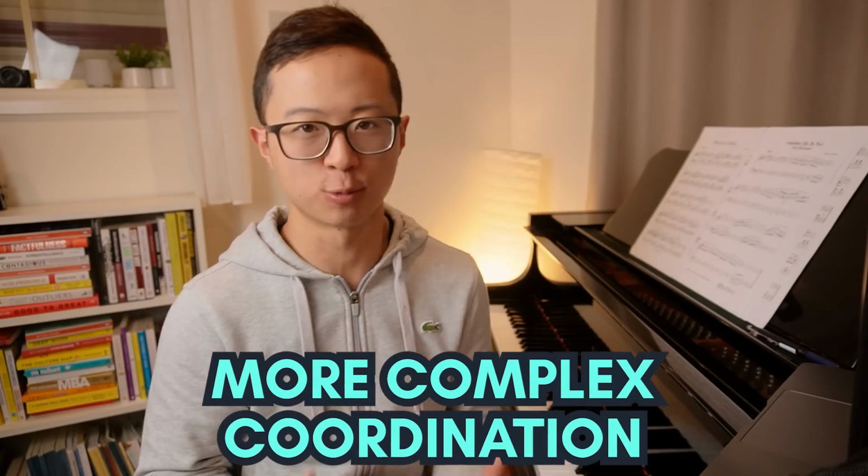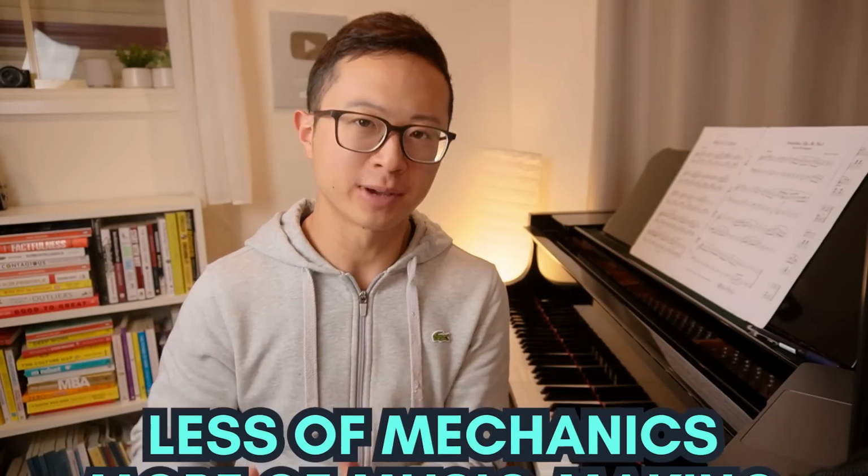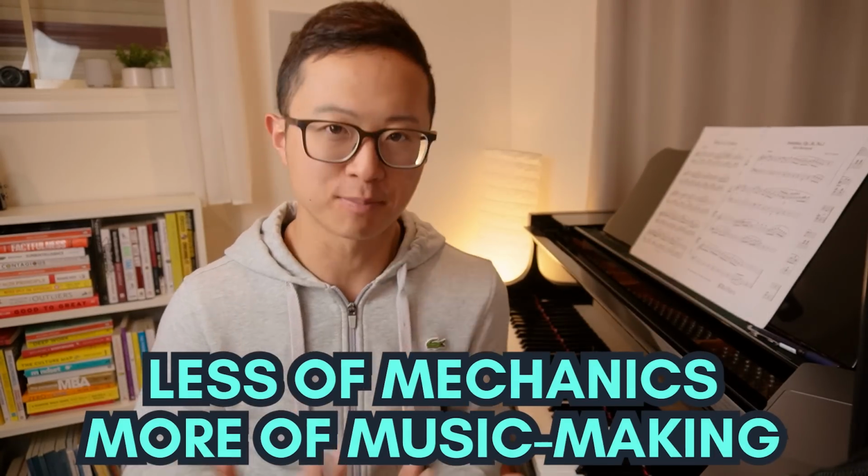In the intermediate level, we're roughly dealing with more complex coordination. And also, you start to become a player that thinks a little bit less about mechanics and more about music making. And this is where I want to introduce another framework for you to think about in terms of how to pick your next piece.